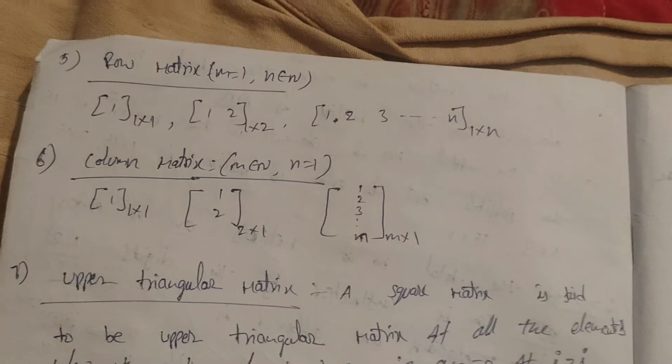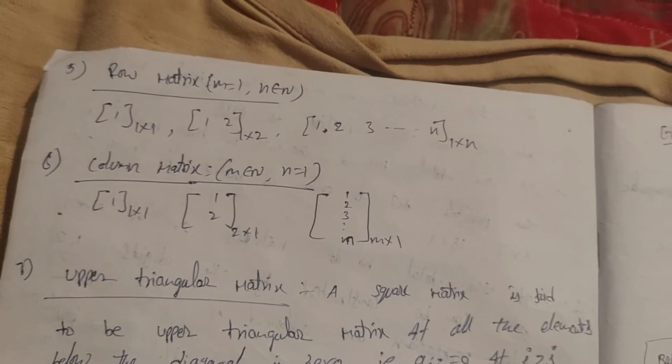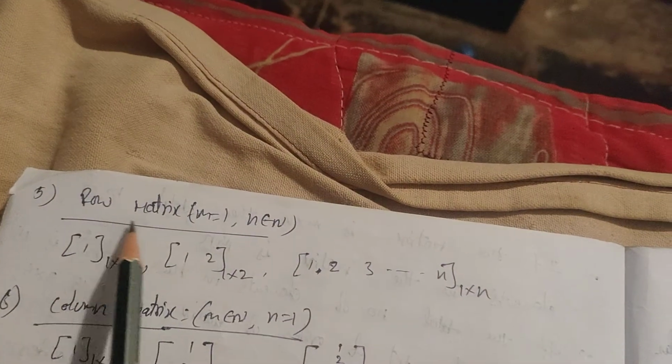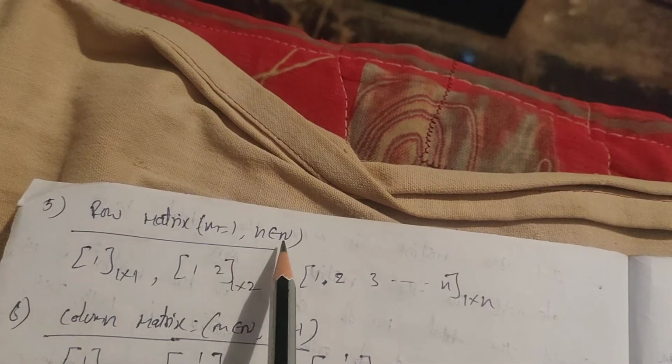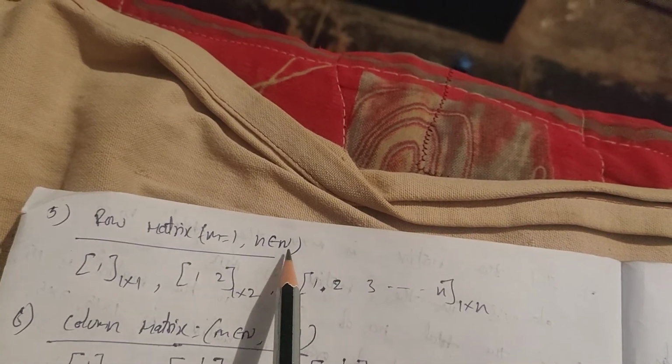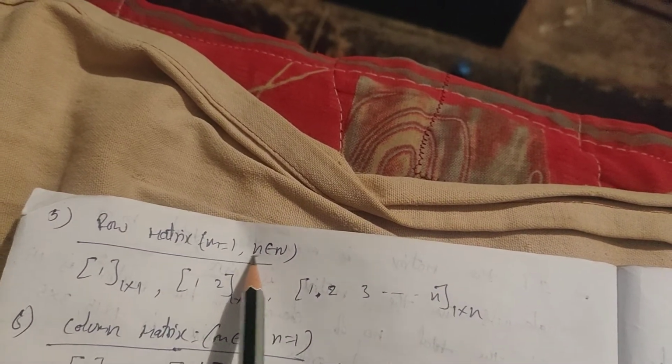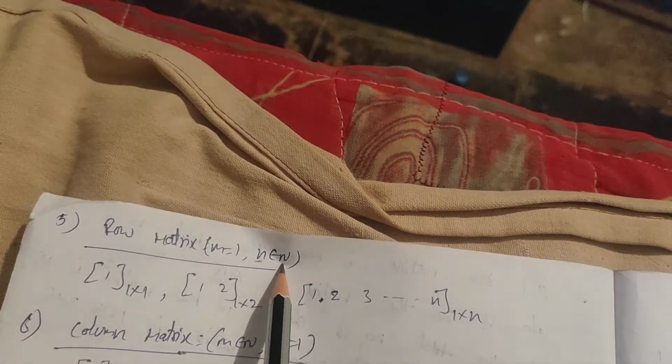But the rows will be only one. Then that matrix is called a row matrix. That means for a row matrix, m is equal to 1 and n, the number of columns, may be any integer.